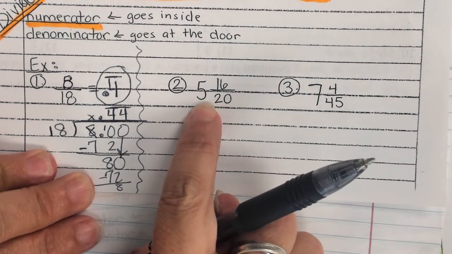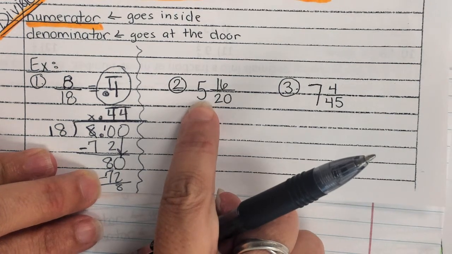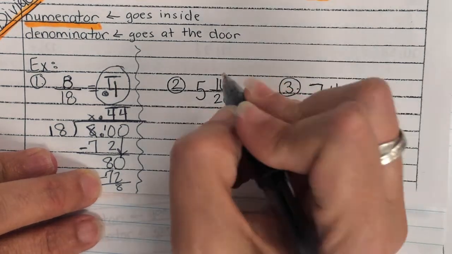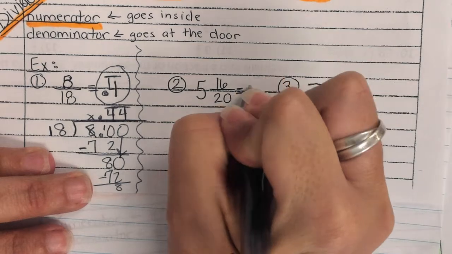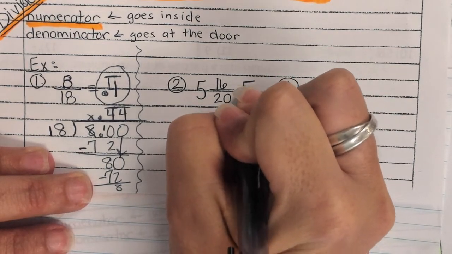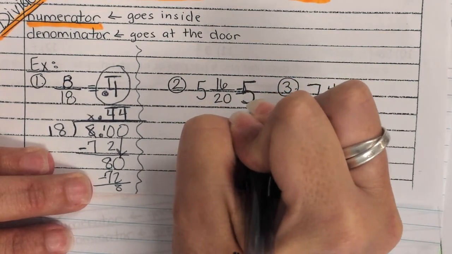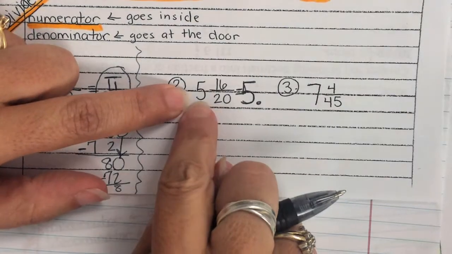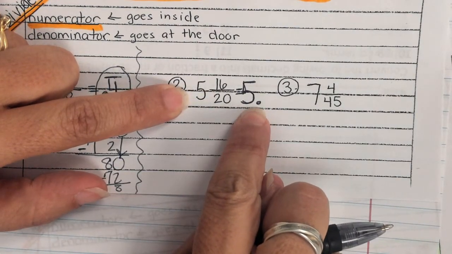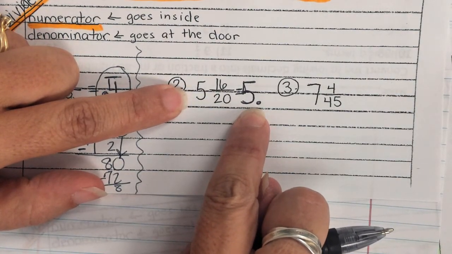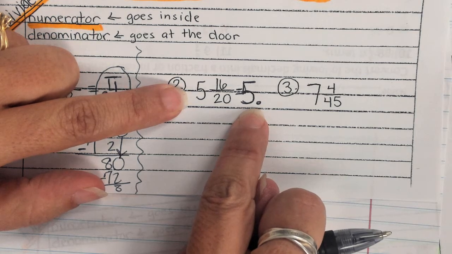Okay. Start with that 5. We know that if it's a 5 as a fraction or a 5 as a decimal, it's what I call the big fat 5 in the front. And then add the decimal. That is the same as that. That way we don't have to do anything to it. I don't really have to do any math to it, okay?